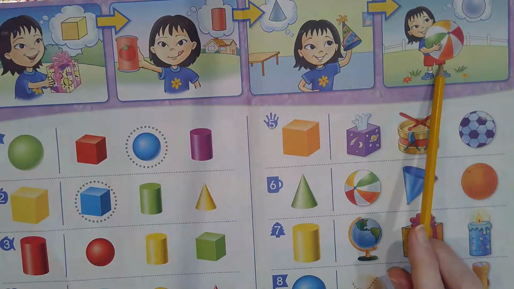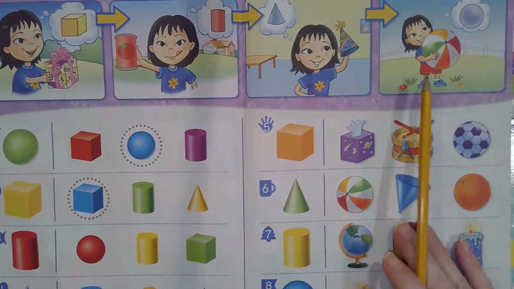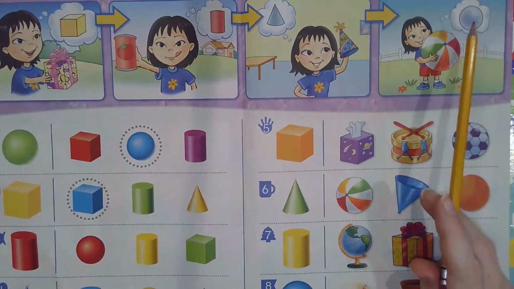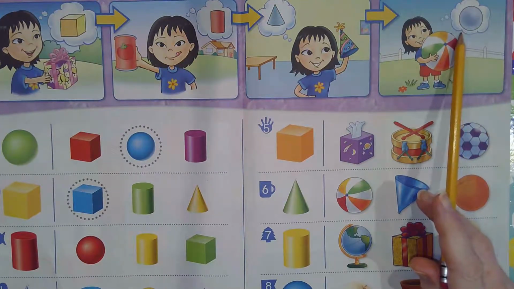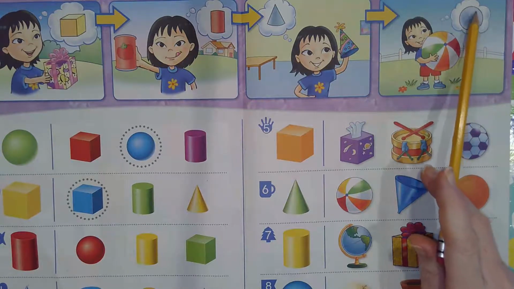Let's look over here. What shape does that ball have? Well, it's round. Does it have any flat sides? No, it doesn't. So what solid figure looks like a ball? What did we say? Do you remember what that's called? A sphere. Can you say that with me? Sphere. Does it have any flat sides? No, it doesn't, and it doesn't have any corners.